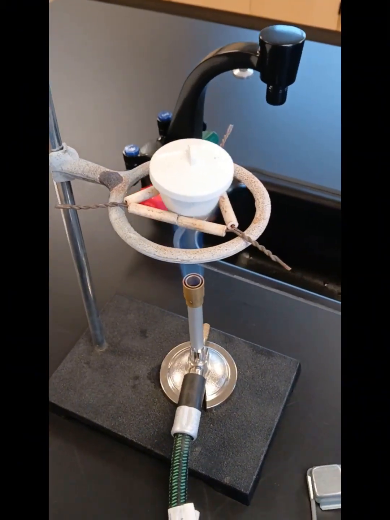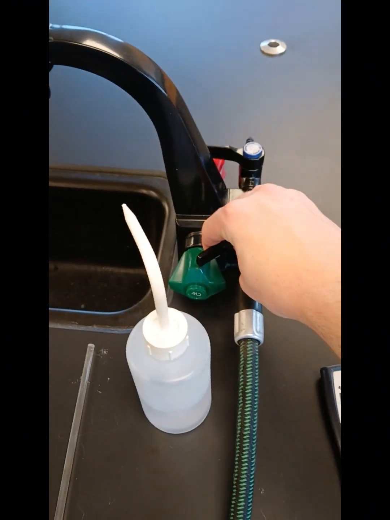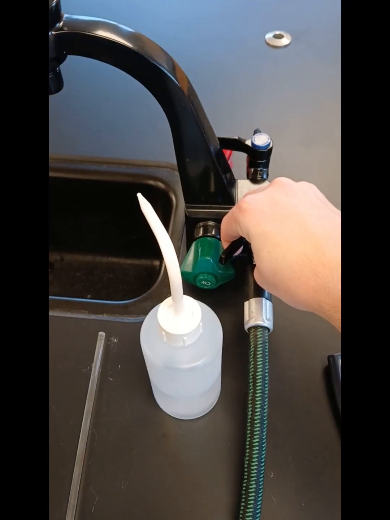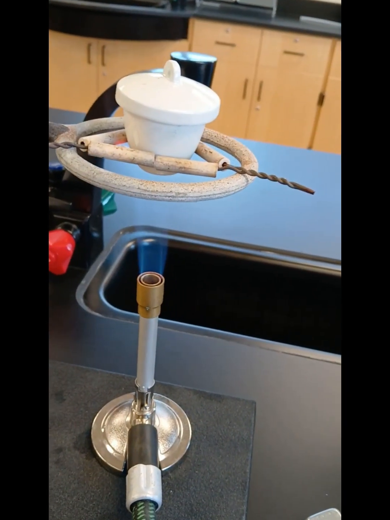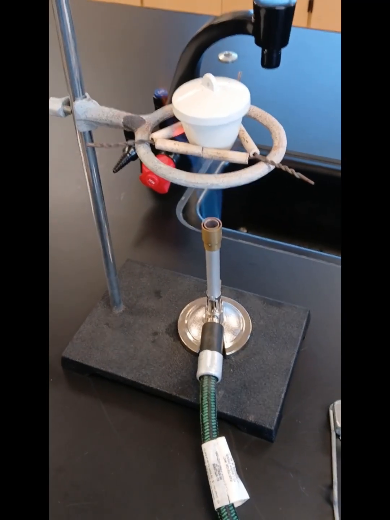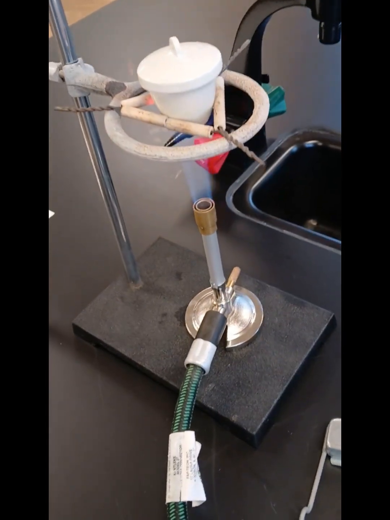After gently heating the crucible, heat it with a stronger flame for 5 more minutes. This will break the magnesium hydroxide down into magnesium oxide. After the second heating, turn the gas off and allow the crucible to cool down again.